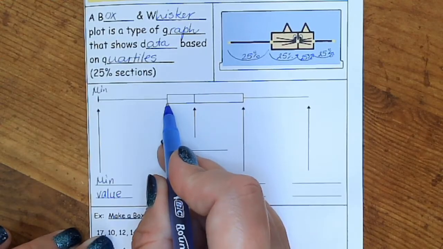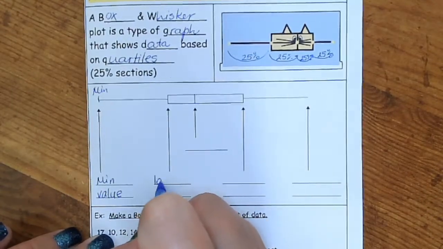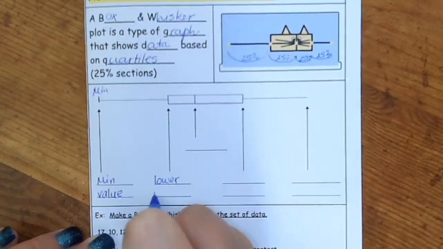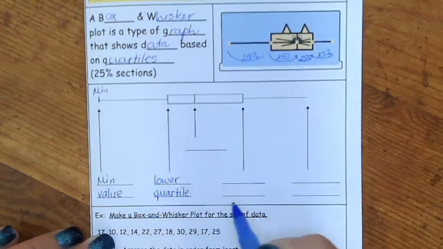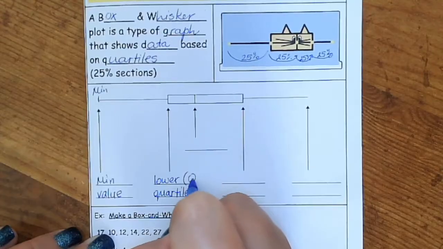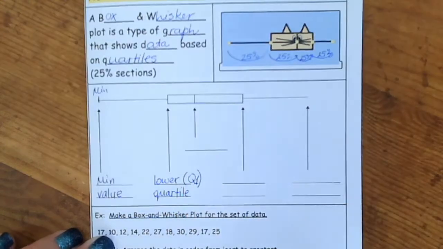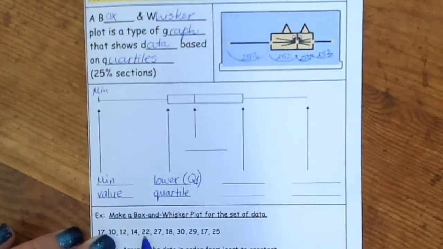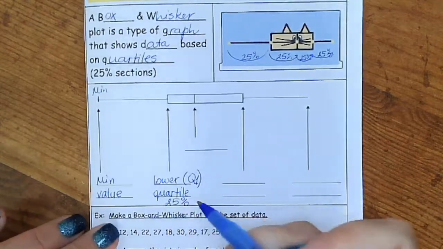Then we have quartile 1, the left edge of the box. That is called the lower quartile. It's also called Q1 or quarter 1 or quartile 1. And that's where we have the first 25% of the data.